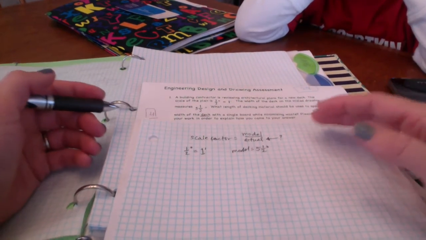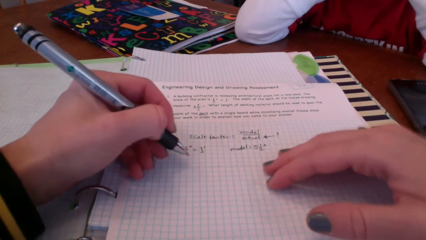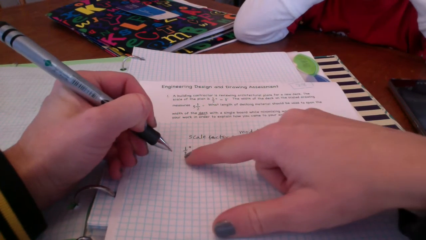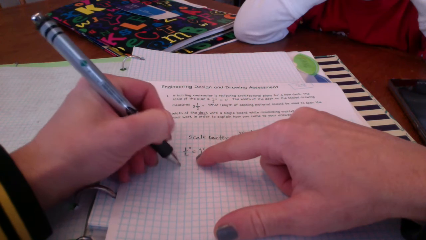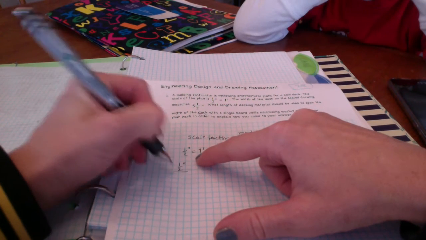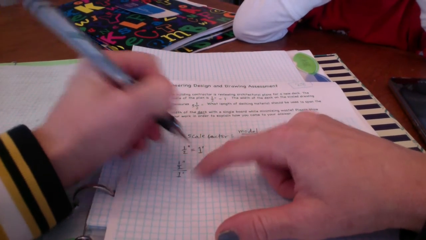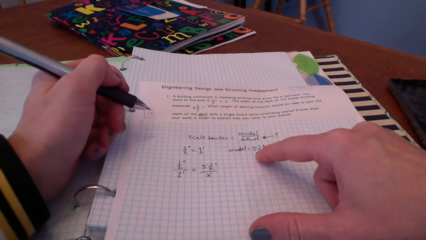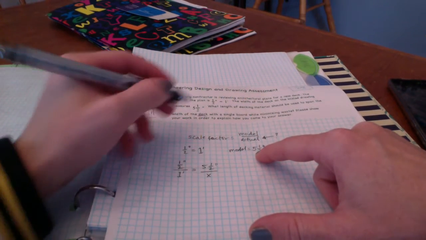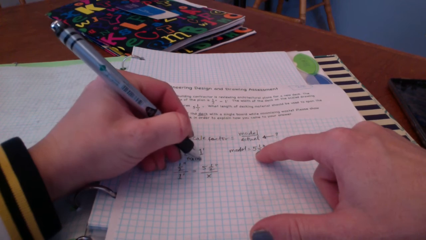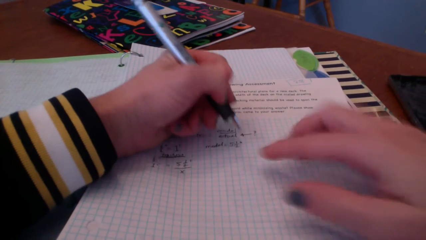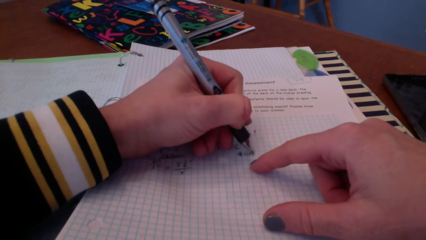Now remember, we are using ratios and proportions in order to do this. So when we set this up as a proportion, we say 1/2 inch is over 1 foot. That is our scale factor ratio. That's going to be equal to our model length, 5.5 inch, over x. Okay? Now if you want to leave it in fractional form, that's fine. So these are your fractions. If you want to do it that way, that's great. If you want to be a little bit easier on the calculator point, you can do it as decimals.